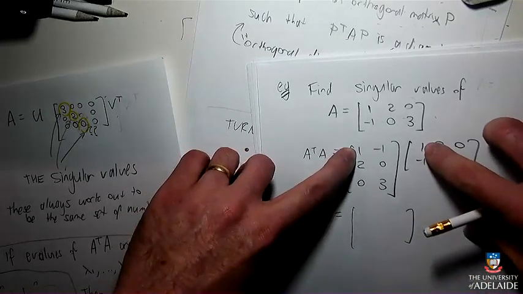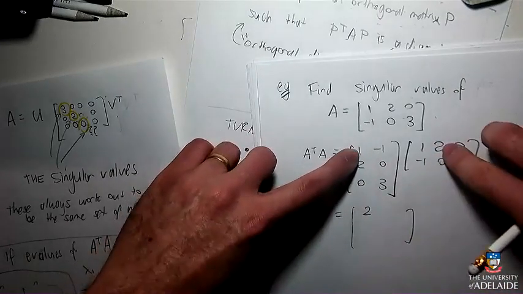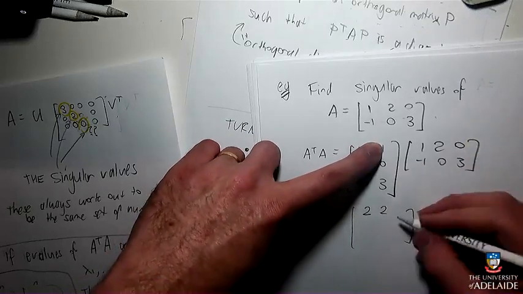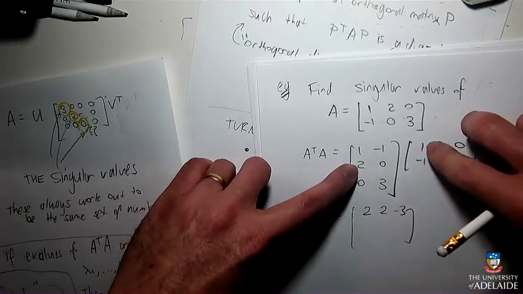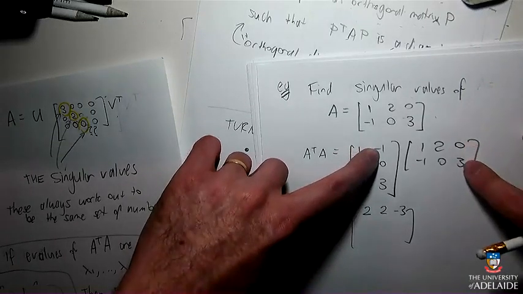So 1 times 1 plus minus 1 times minus 1 is 2. 2, 0, 0 minus 3. 0 minus 3. No, it's 0 minus 3, which is negative 3.